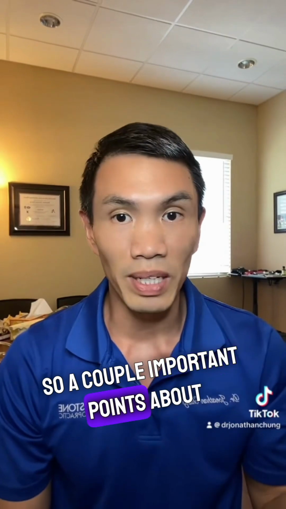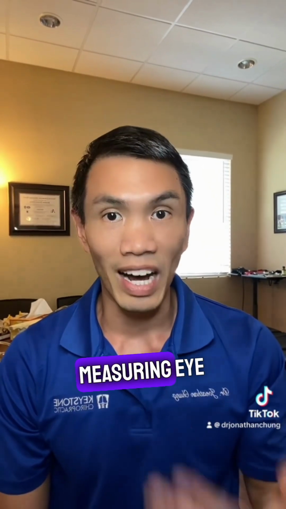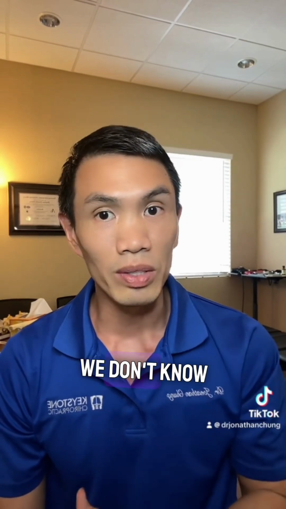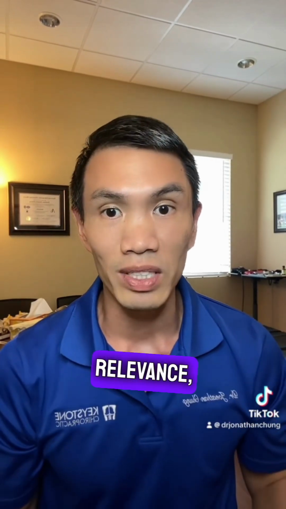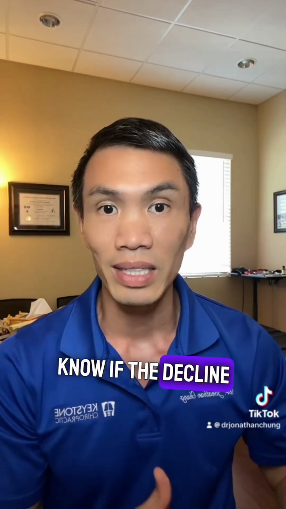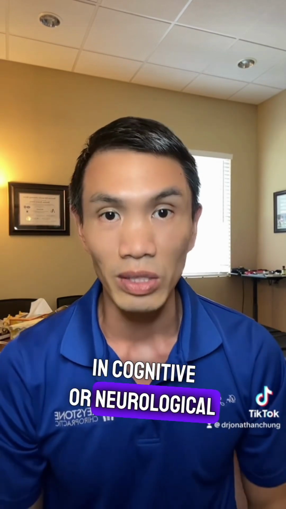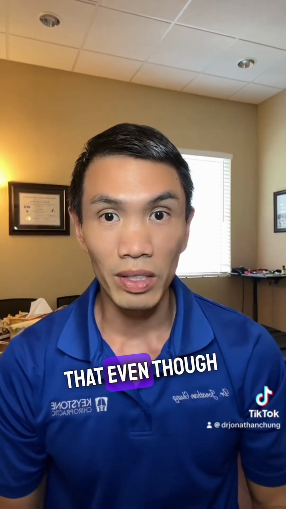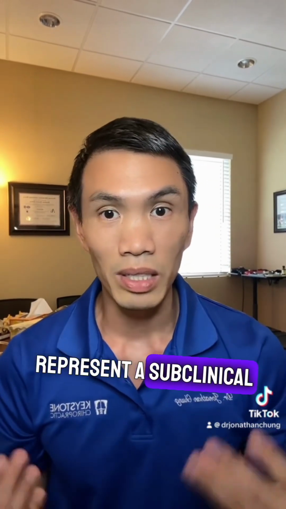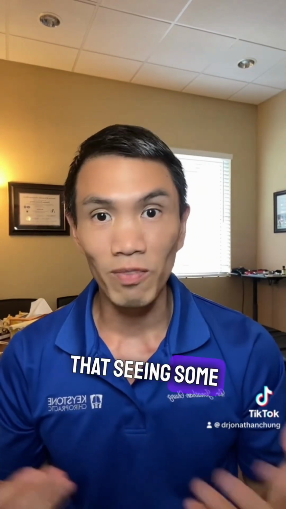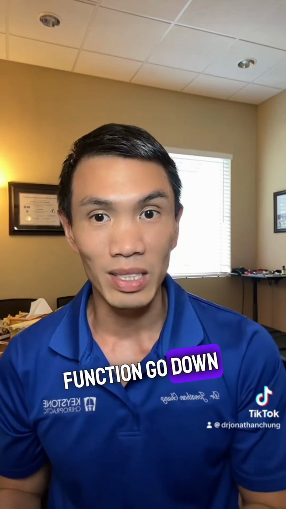So a couple important points about this study is that these are measuring eye movements, which is just one metric of someone's brain function. We don't know if this has a clinical relevance, meaning we don't know if the decline in the saccades is actually going to mean a decline in cognitive or neurological function later on. But I think we could all agree that even though these findings represent a subclinical type of a problem, we could probably agree that seeing some form of brain function go down is probably not a good thing for someone.